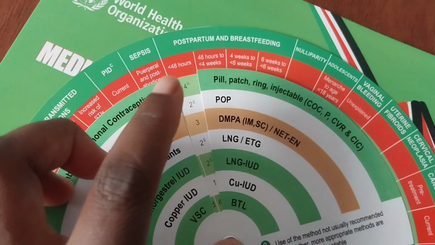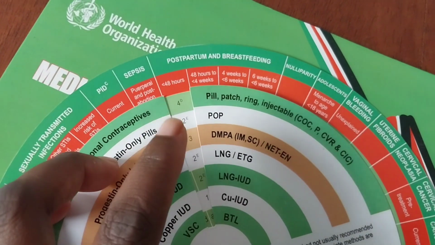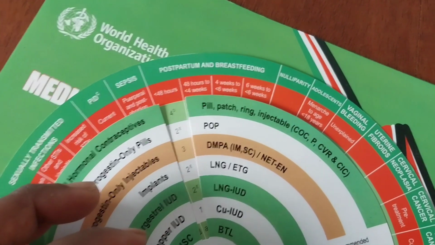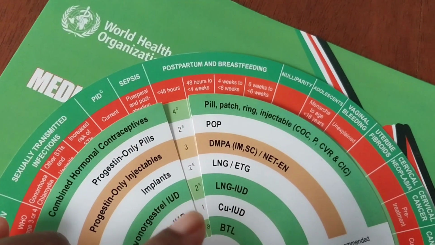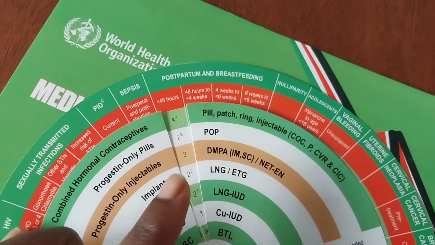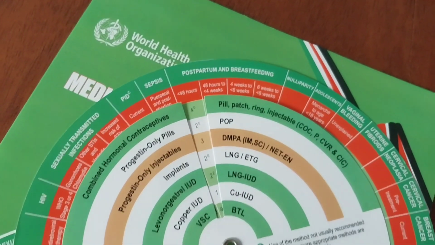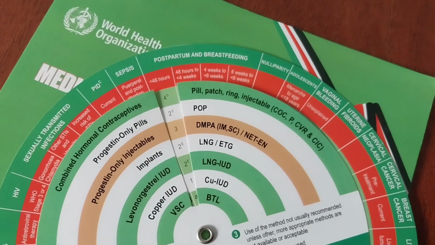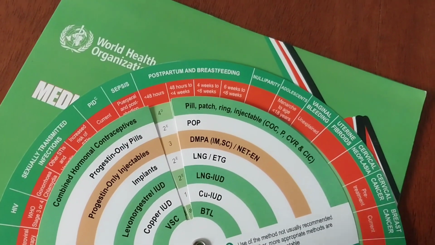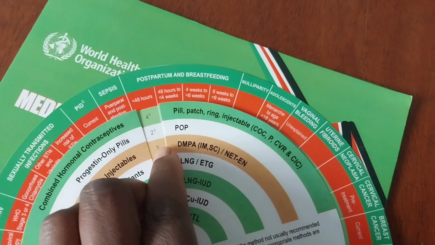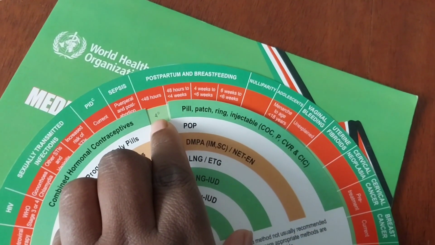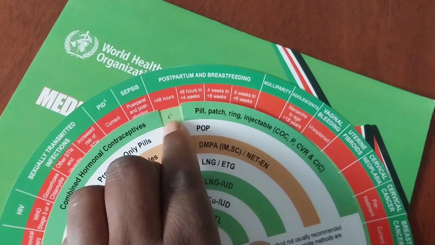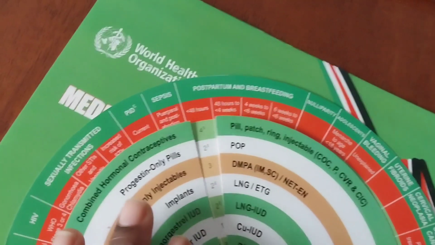As you can see here in between, we have numbers. We have 4, we have 2, we have 3, we have 2, we have 2, we have 1. So what does that mean? If you're given number 1 or number 2, it means that you can comfortably give that type of method to that patient. But if you see a number 3 or number 4, it means that you cannot give that family planning method to that patient.